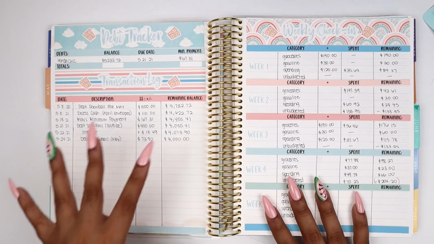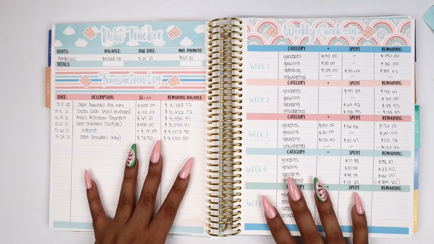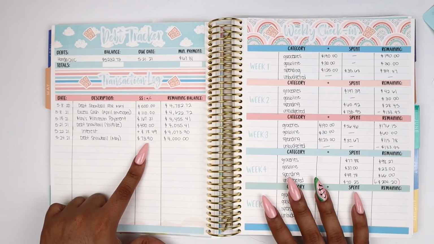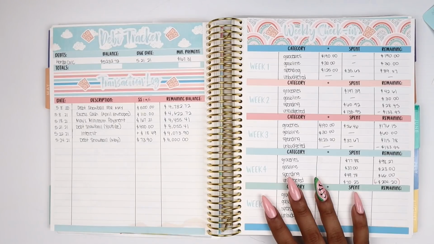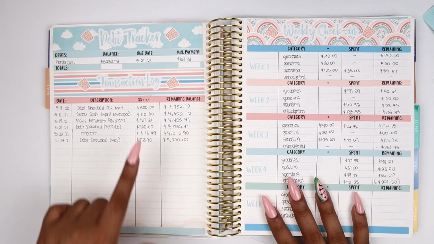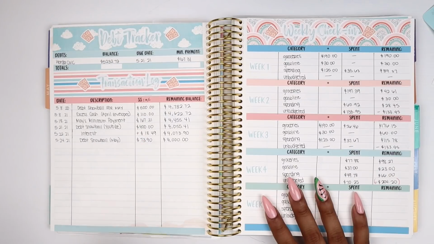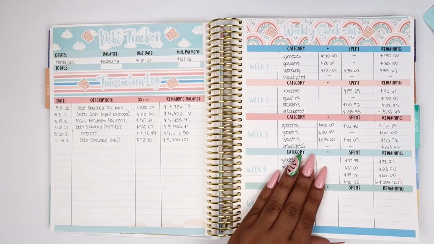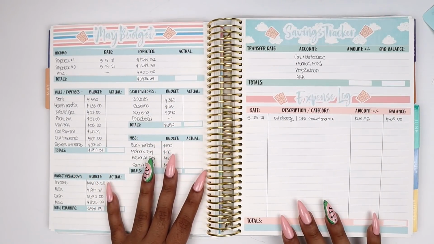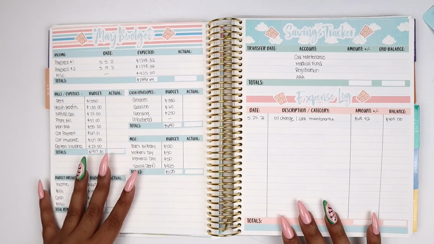Next, I have to look at my debt tracker. Here I sum up everything that I threw at my debt. This includes the minimum payment and all the debt snowballs that I had. I add it all up so I can get that snowball accumulation number that I can then plug into my monthly budget. So here is my May budget, and this is the thing that we're closing.